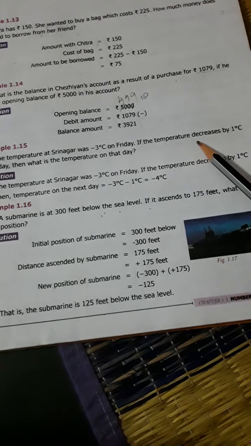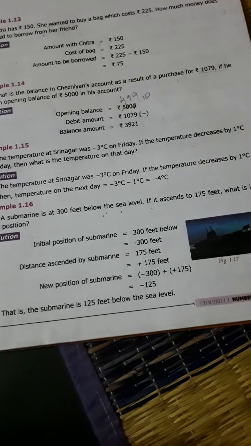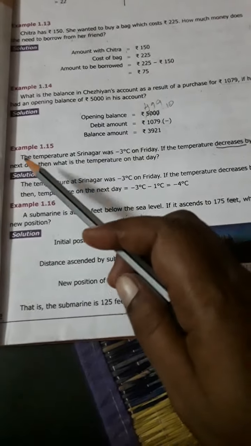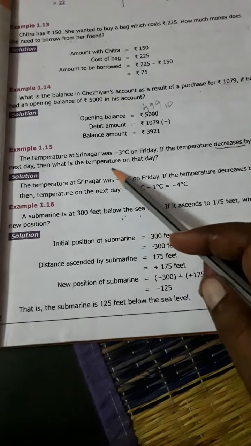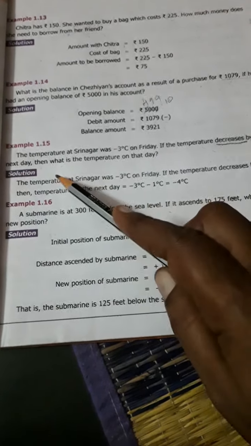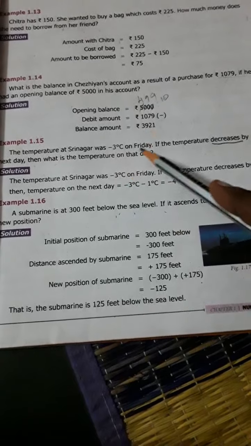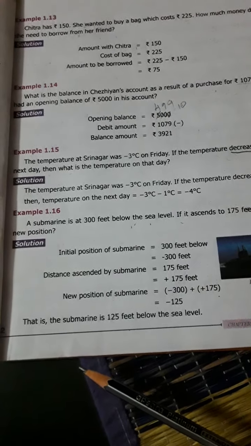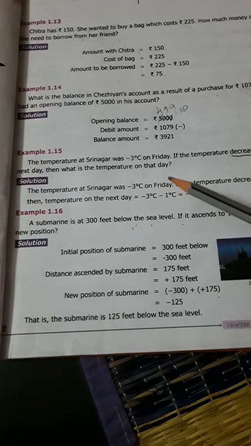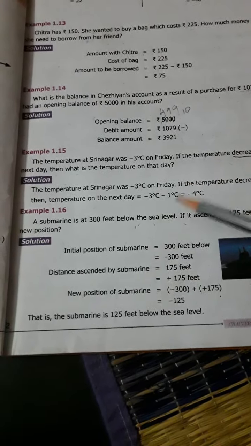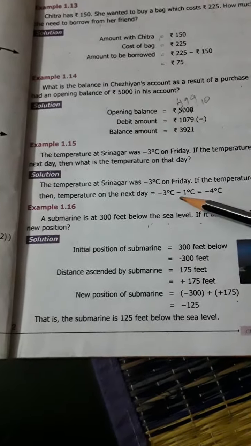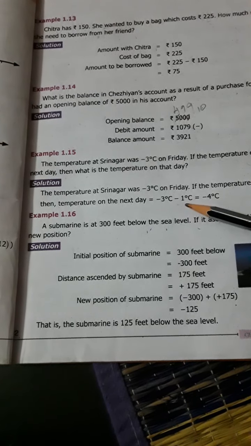If the temperature decreases by 1 degree Celsius the next day, then what is the temperature on that day? So first you have to write the temperature at Srinagar was minus 3 degrees Celsius on Friday. Next, it decreases, which we denote as minus, because it is going low. So we denote it as minus 1 degree Celsius.